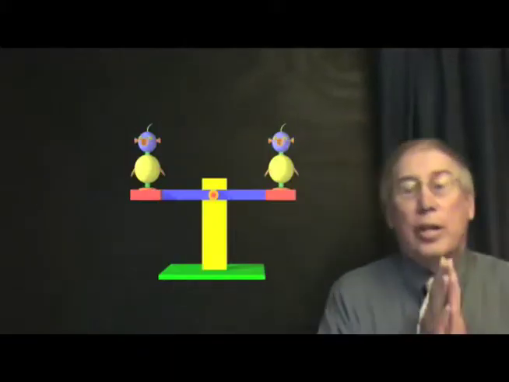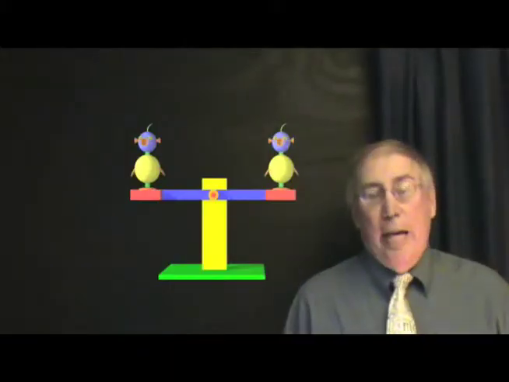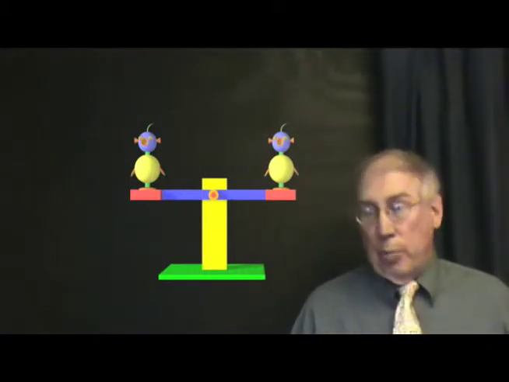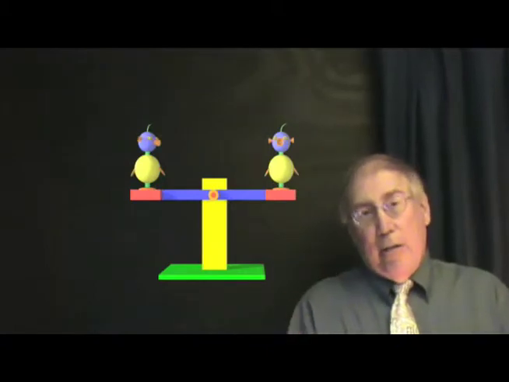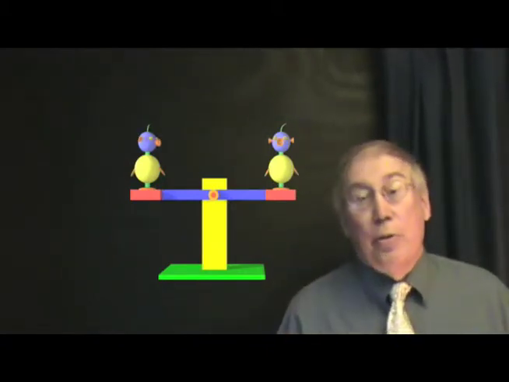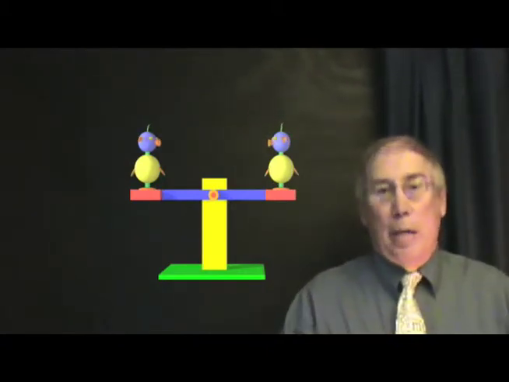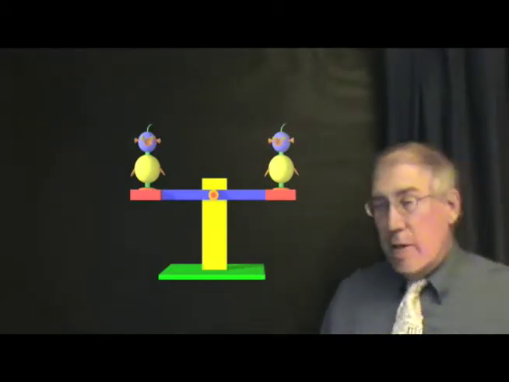Hi, we're going to look at working equations, and we're going to use what's called an addition property. Now, when we're dealing with equations, you have to make sure that what you do to one side, you also have to do to the other side, or they become unbalanced. Look at our little example here.